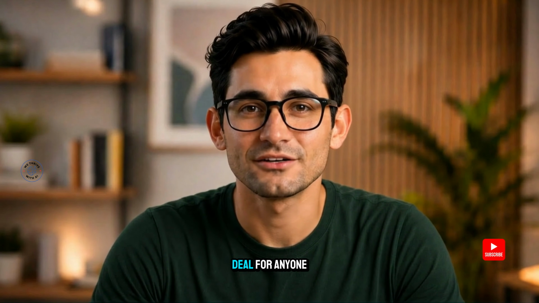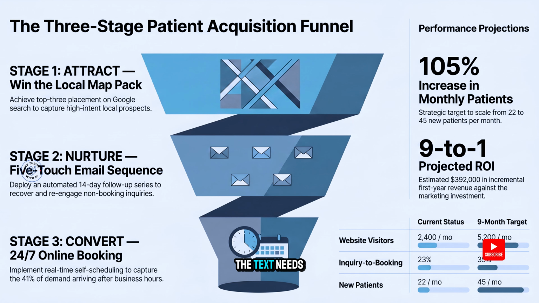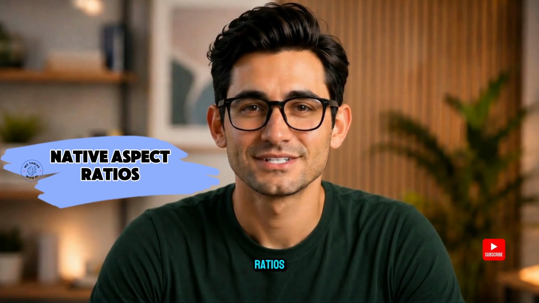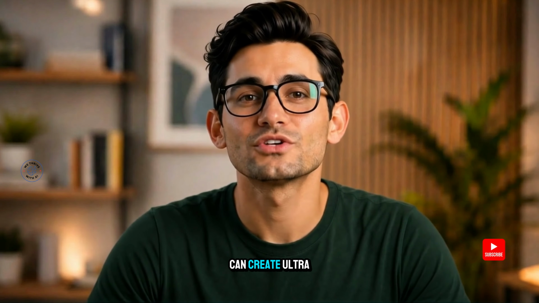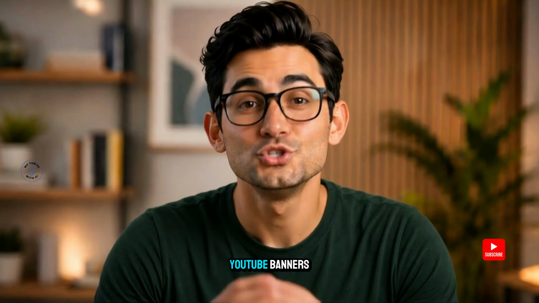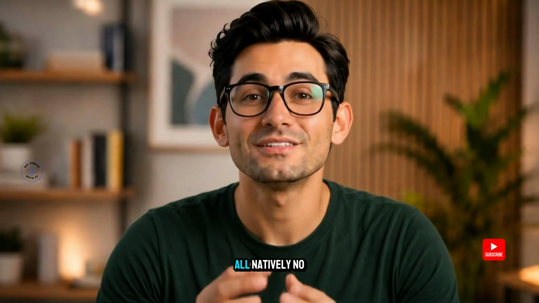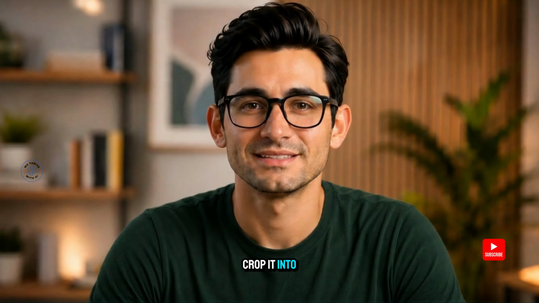That's a huge deal for anyone creating social content, event graphics, or any visual where the text needs to be readable. Second, native aspect ratios. You can now generate images in different aspect ratios directly without cropping. That means you can create ultra-wide images for YouTube banners, vertical images for Instagram stories, square images for social posts, all natively. No more generating a square image and trying to crop it into something else.